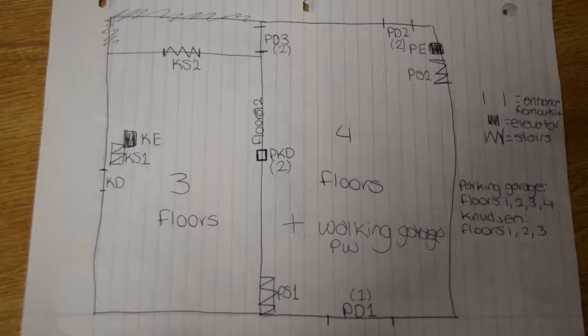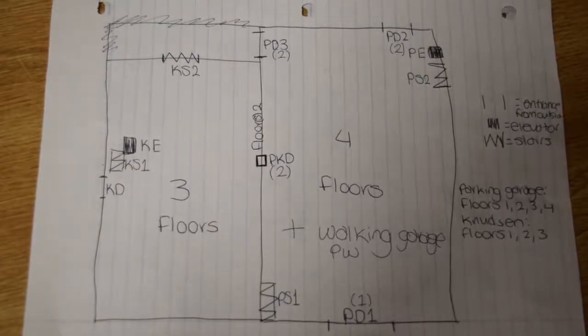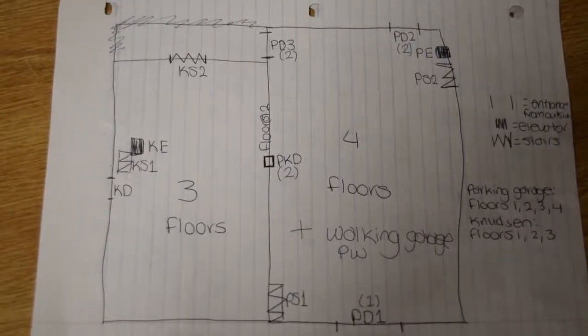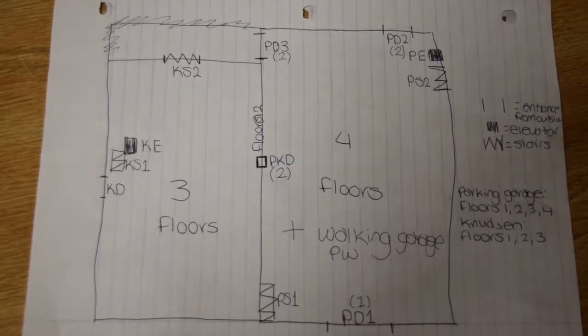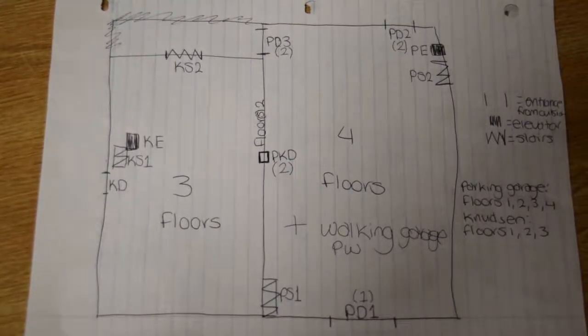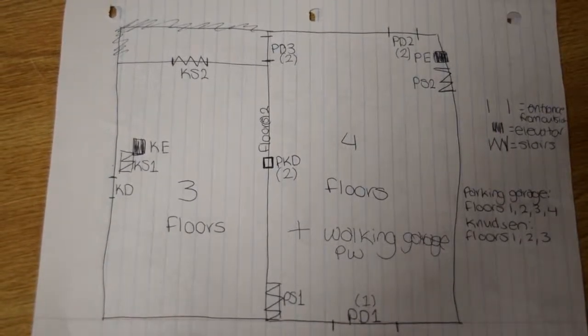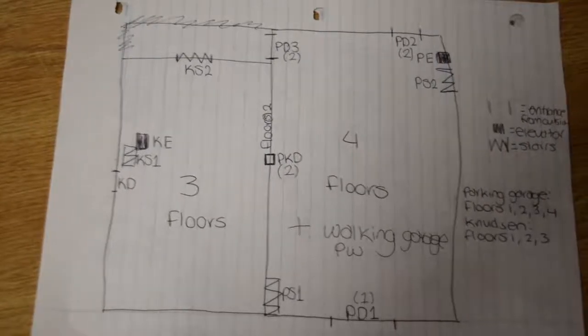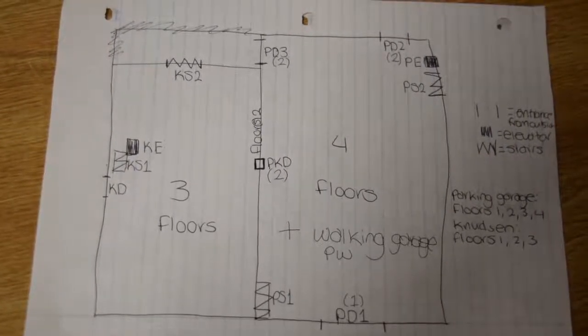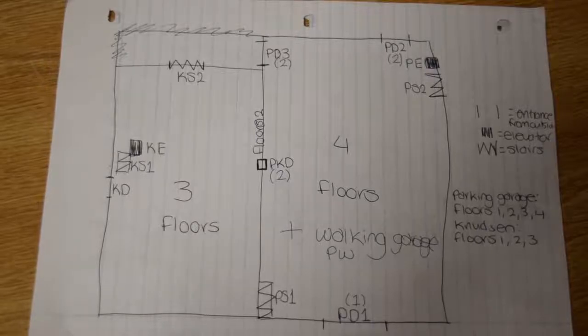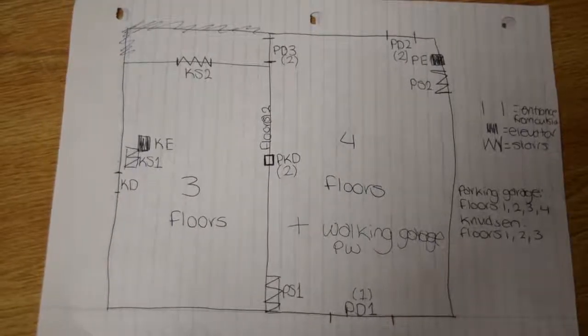I'm Mia. I'm Anja. And our building is Knudsen and all of its 3 floors, and the Newman Center Parking Garage behind it and its 4 floors. So Knudsen has 3 floors. There's an elevator, an inside staircase, and an outside staircase, and all of them go to all the floors. We're not counting passing the floors on the outside stairs as part of the vertices because they're not inside the building. There's also a door between the parking garage and Knudsen on floor 2 of both of them.